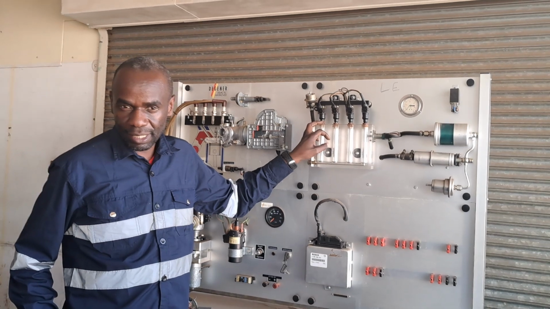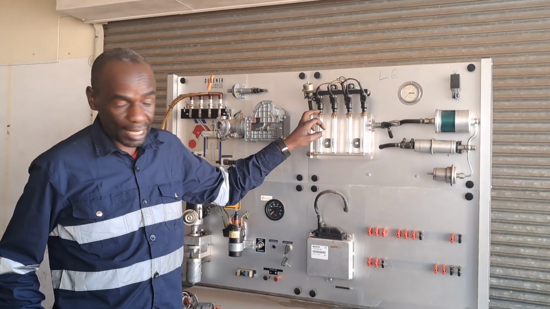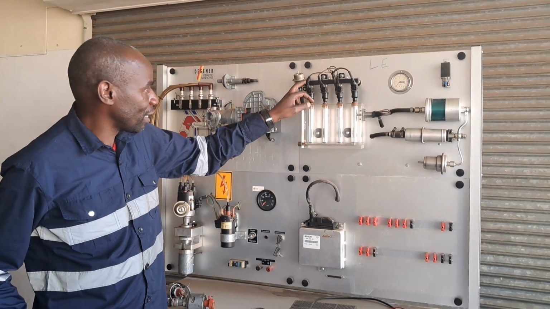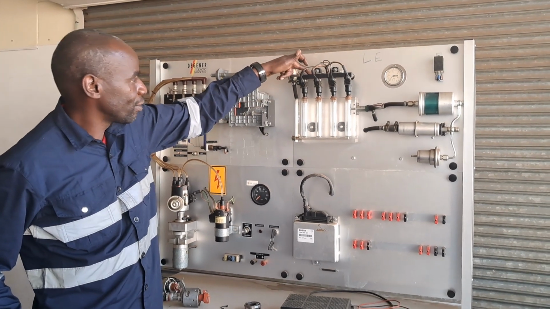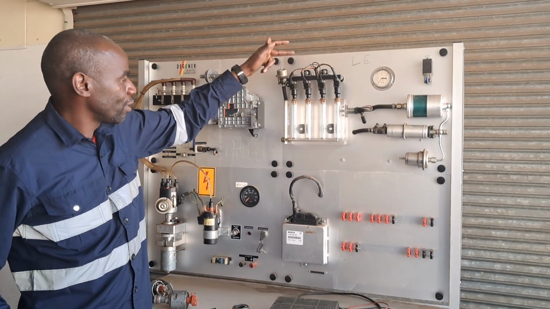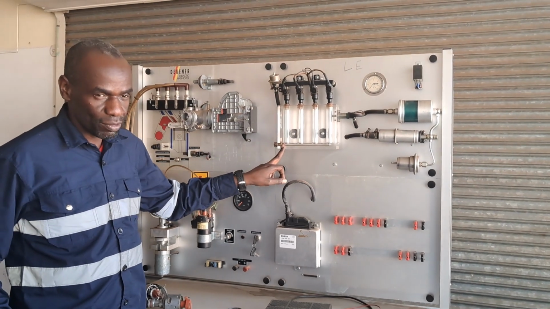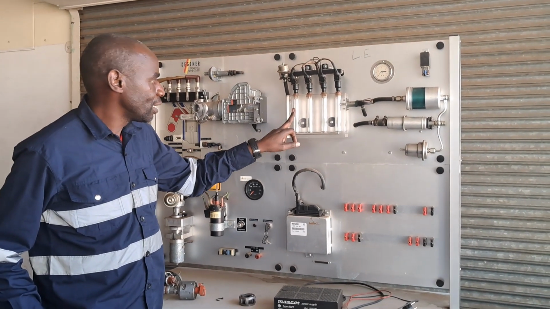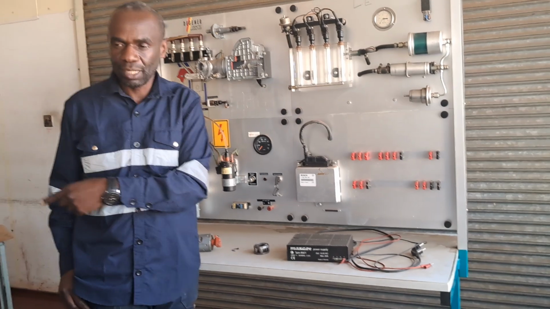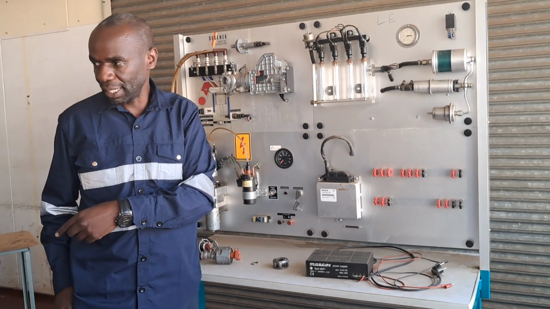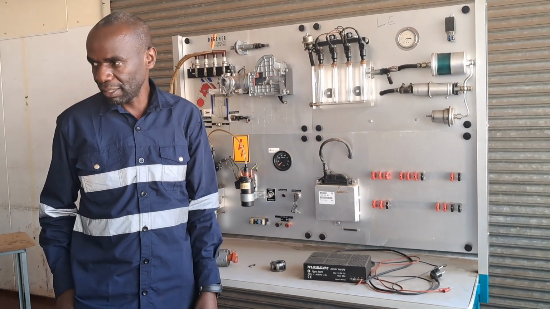So in this case, fuel is delivered to the fuel rail, and when an injector is switched on, fuel is then delivered into the inlet manifold. In the engine, it goes to the combustion chamber, then compressed and ignited.